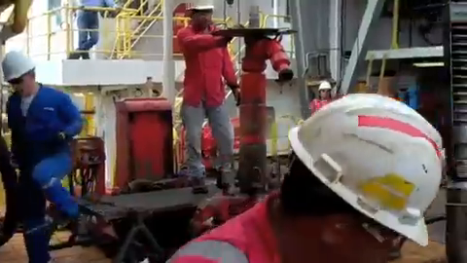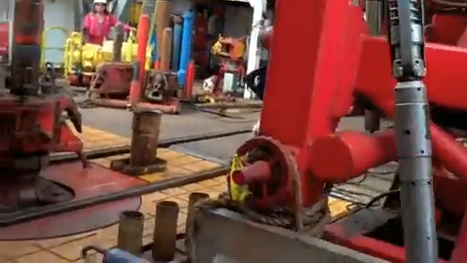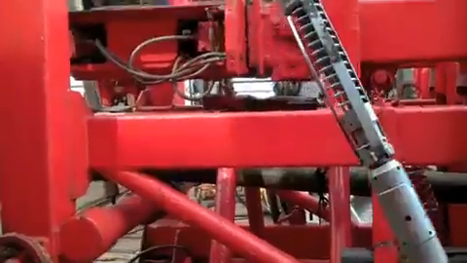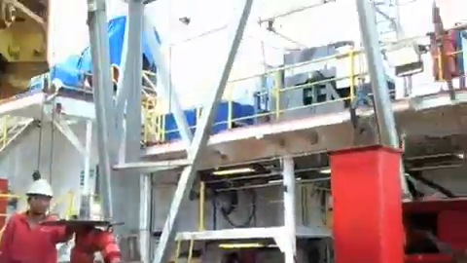Great. So let's get out of the way. It's kind of dangerous to be here, so we have to be careful and be aware of what's going on because there's a lot of heavy equipment that's being moved around out here.